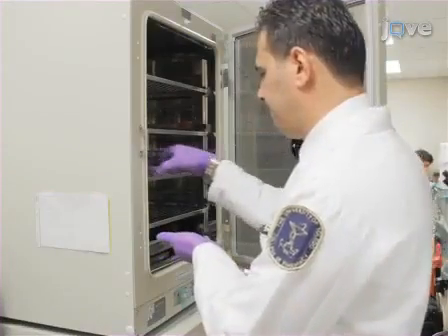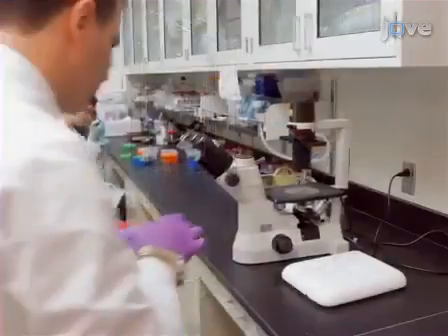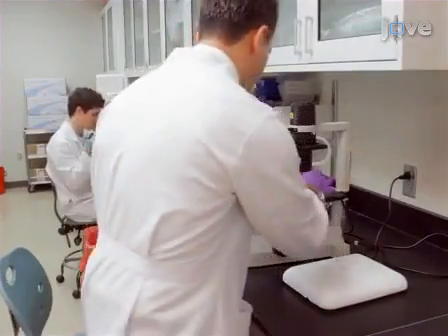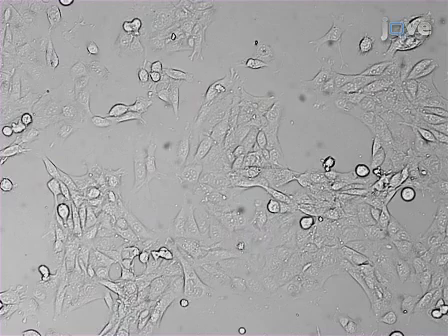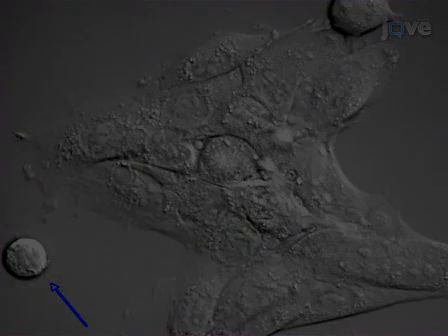To begin, grow mouse endothelial cells in DMEM containing 10 to 15% fetal bovine serum and 1% penicillin streptomycin at 37 degrees Celsius and 5% carbon dioxide until the cells reach 70 to 80%.